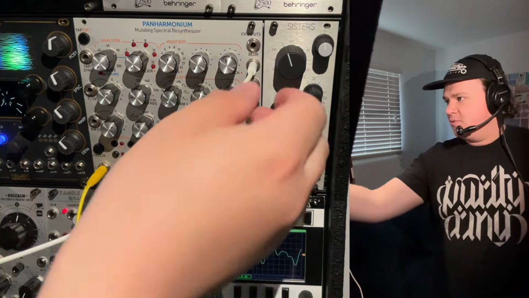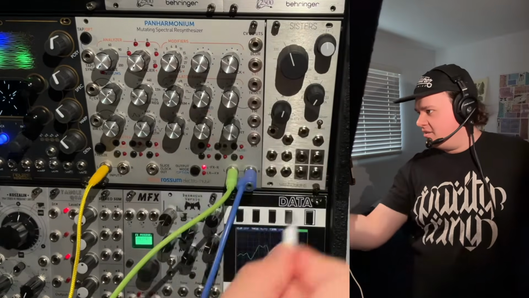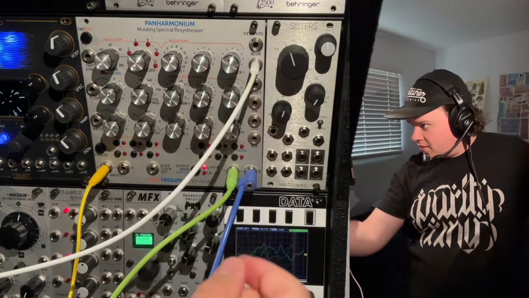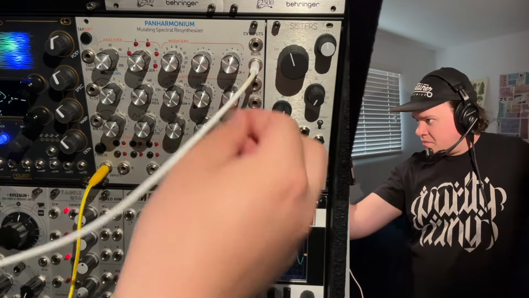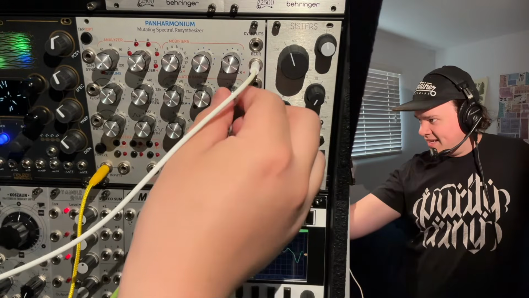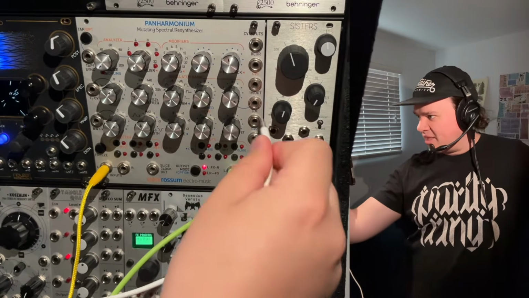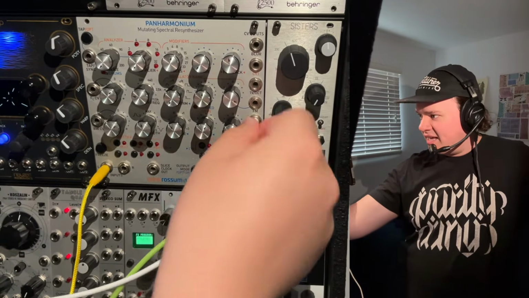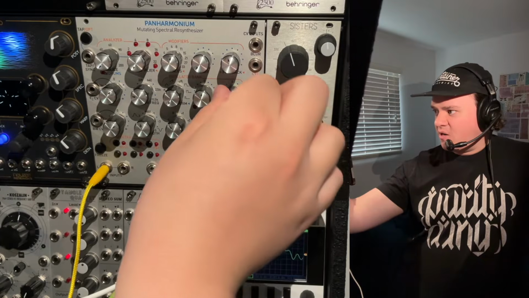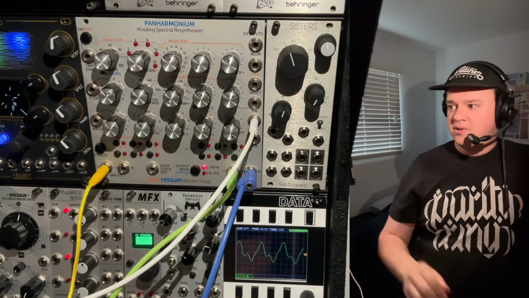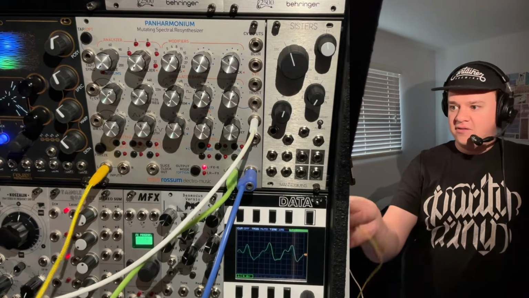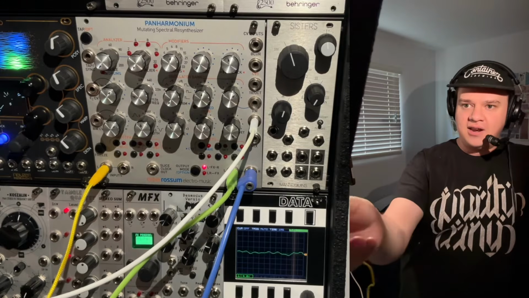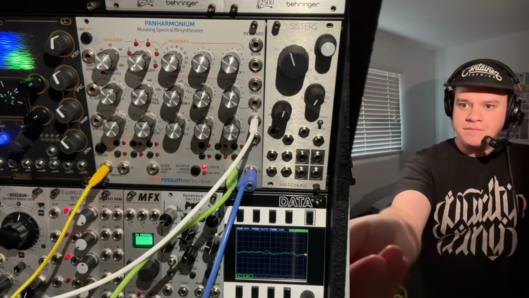I'm not going to do that here. We're just going to leave it with whatever it's set to, and in this case, CV1 going in. I don't even know what it's modulating. But again, Panharmonium is all about exploring what crazy timbres you can construct out of unexpected things. So on that note, let's send Piston Honda in.